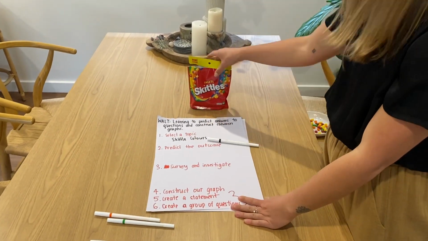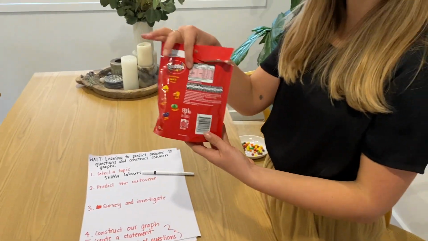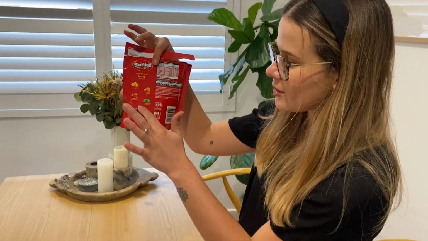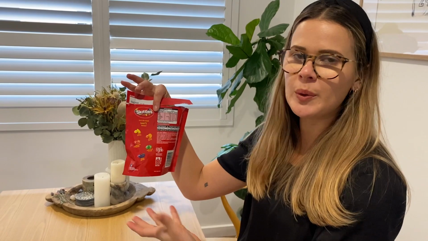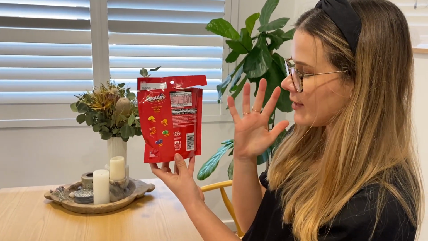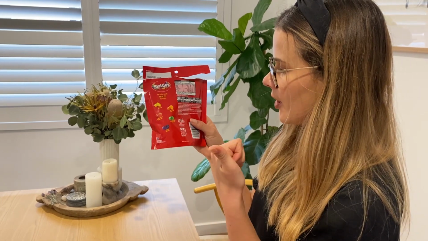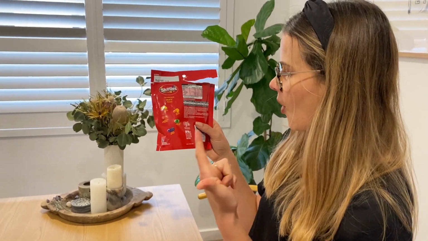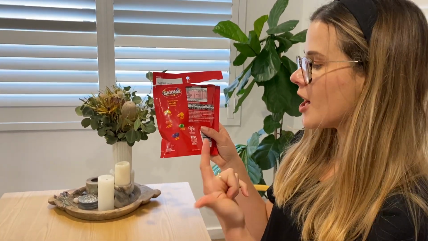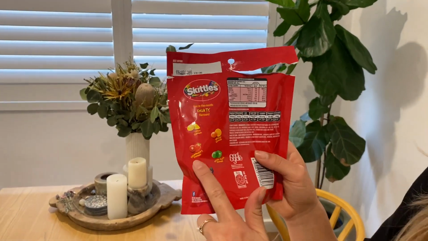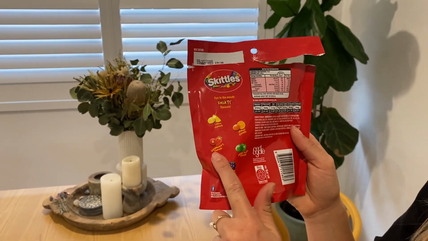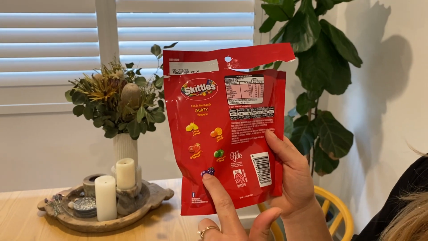Now I need to predict the outcome. What I'm going to do for this is I'm going to have a little look about some of the possibilities. Now there is 5 colours in the Skittles packet. There is yellow, which is lemon flavour, orange flavour, which is orange. There's green for green apple, strawberry, which is red, and grape flavour, which is purple.